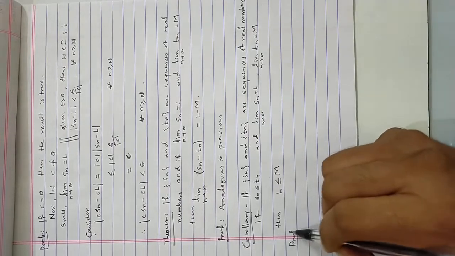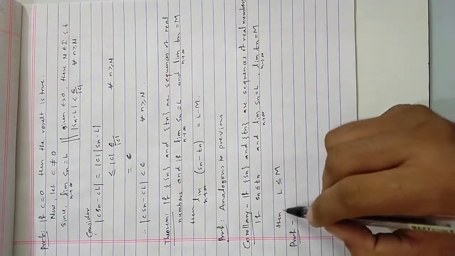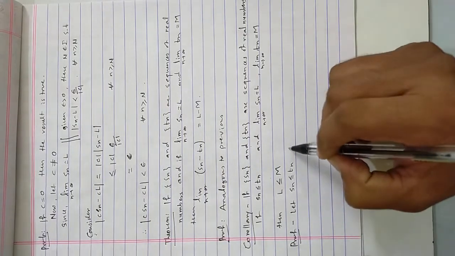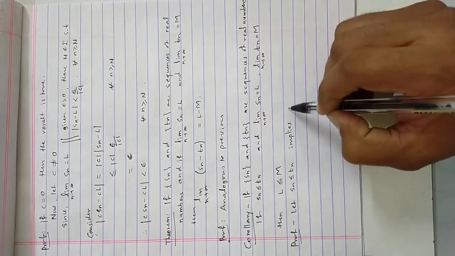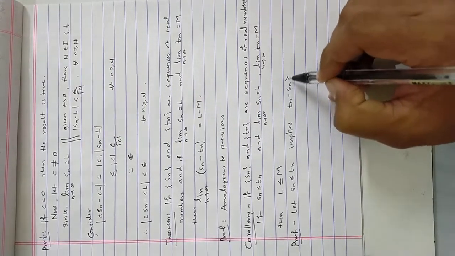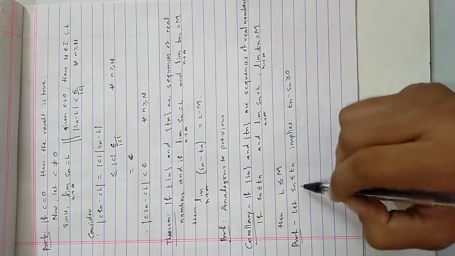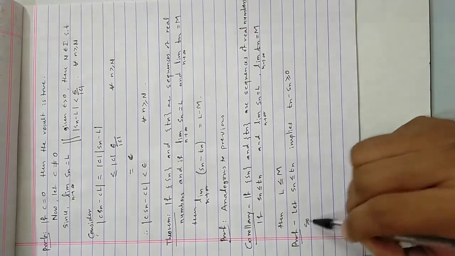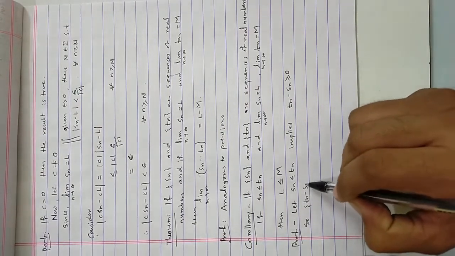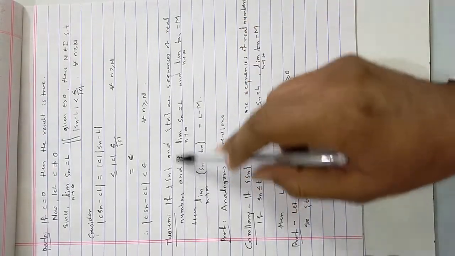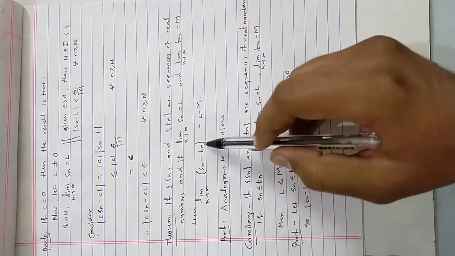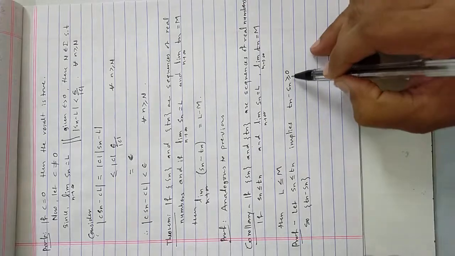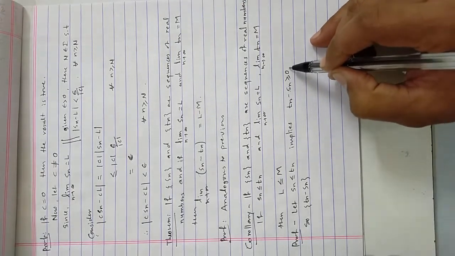So how to show? The very easy part. Since it is given Sn is less equal Tn, it implies that Tn minus Sn is greater equal 0. Right? Each term Tn minus Sn is greater equal 0. So now it becomes a sequence. As Sn, Tn are sequences of real numbers, Tn minus Sn will also be a sequence, and each term Tn minus Sn is greater equal 0.